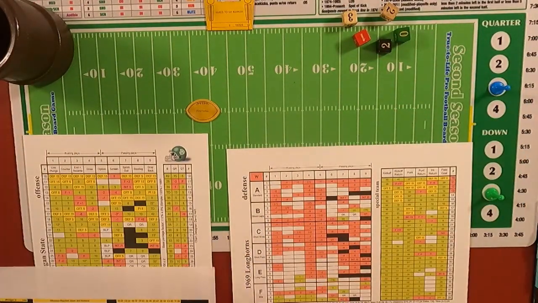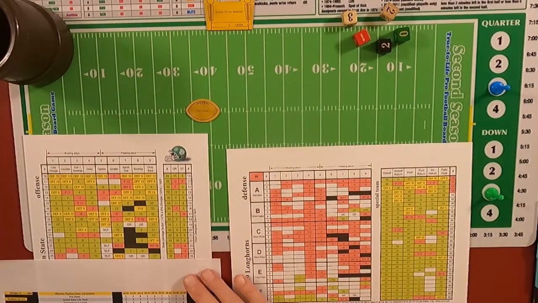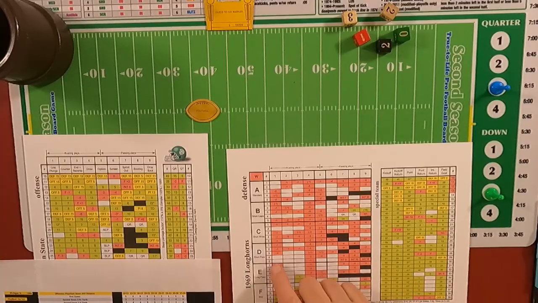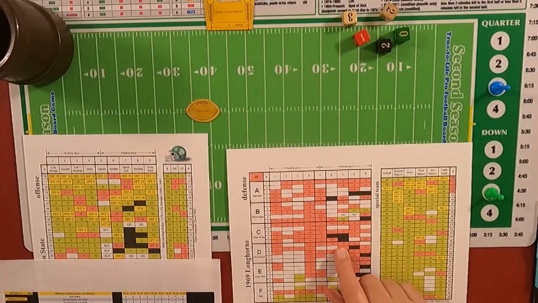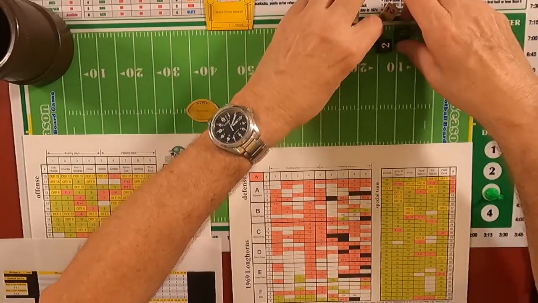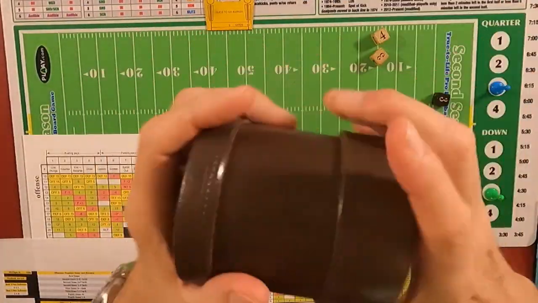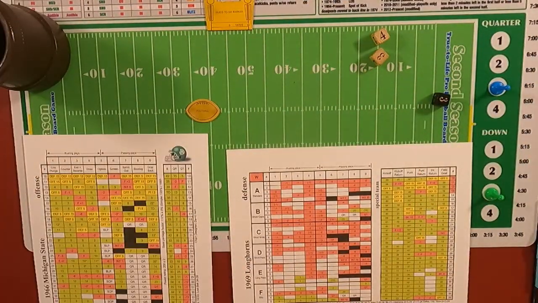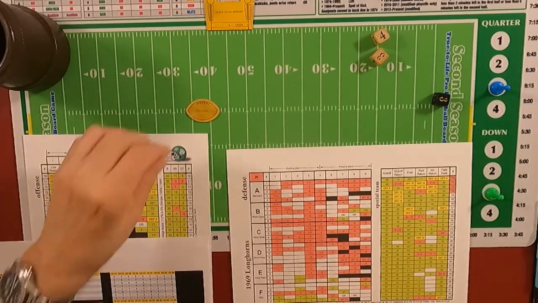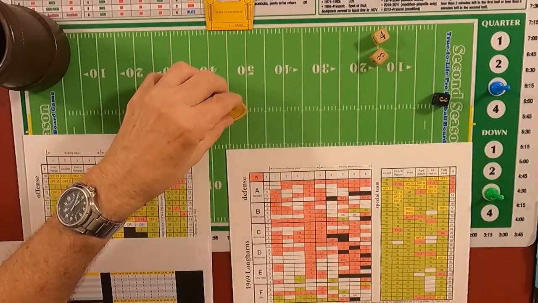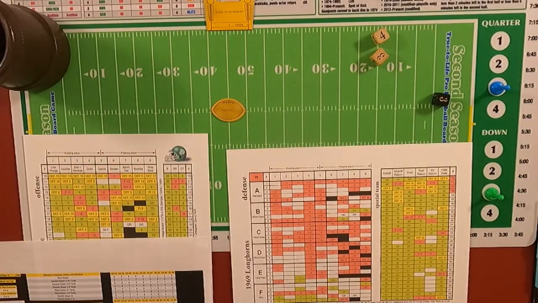He gets a 25. Quarterback run. I have a 1. -4. So it's quarterback run -4. He gets a 37. 11 -4, 7. He's short a yard. It's fourth down.